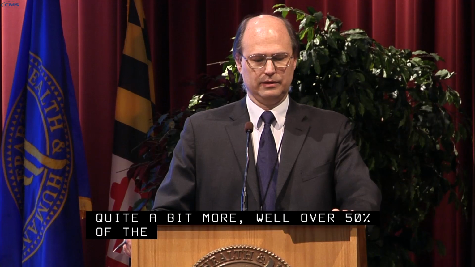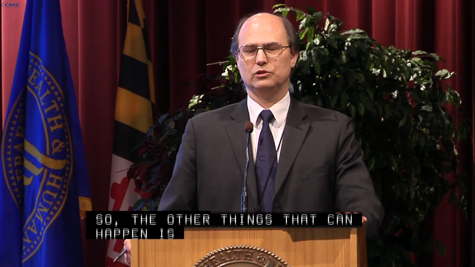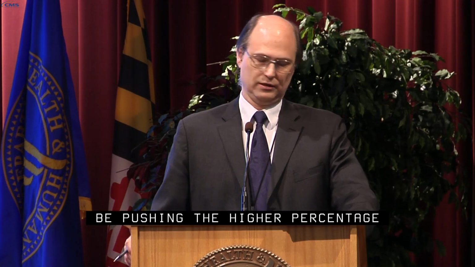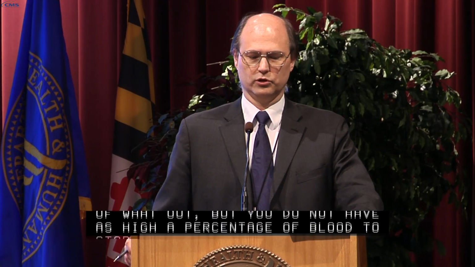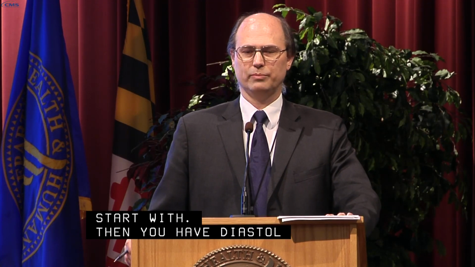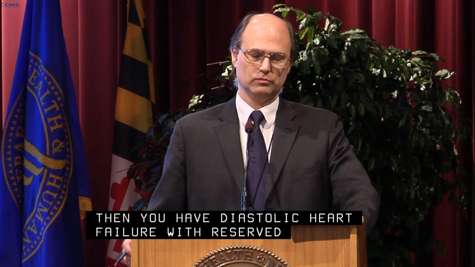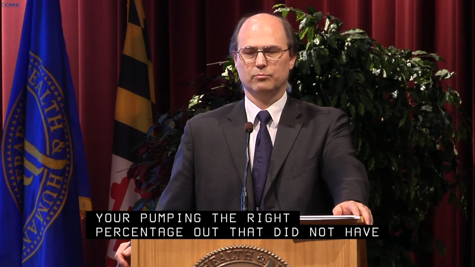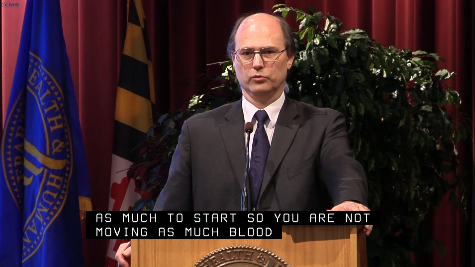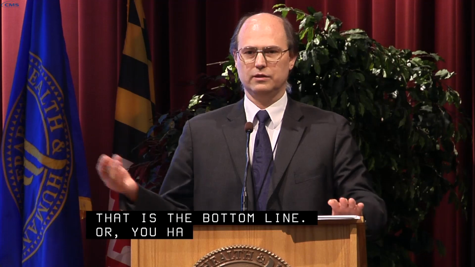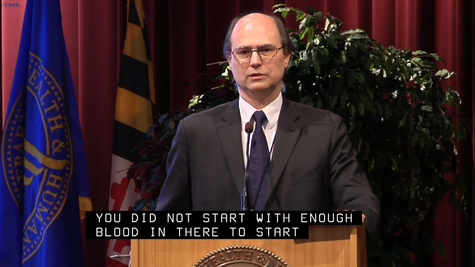The other thing that can happen is you might be pushing that higher percentage of blood out, but you didn't have as much blood in the heart to start with, and then you have diastolic heart failure, or heart failure with preserved ejection fraction. So you're pumping the right percentage out, but you didn't have as much in there to start, so you're not moving as much blood through, is the bottom line. Or in combined, you had problems with both. You didn't start with enough blood in there, and you didn't pump as much as you should have out either. So then you've got both problems, as it were.